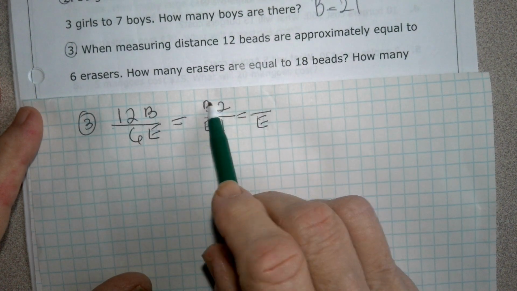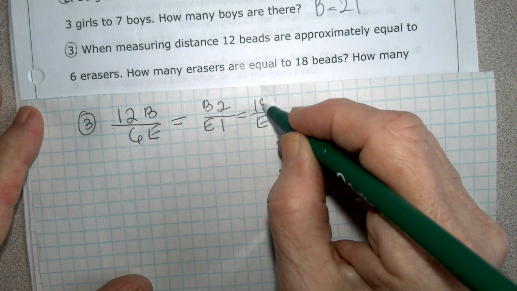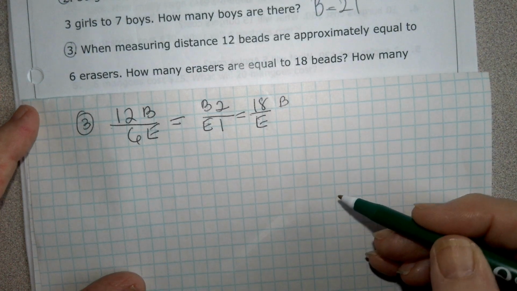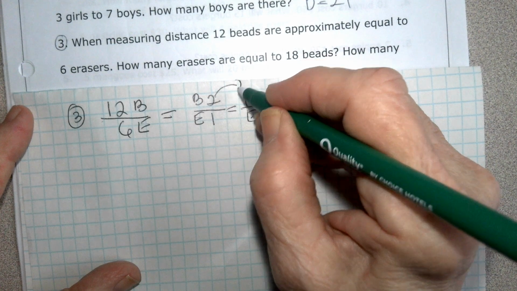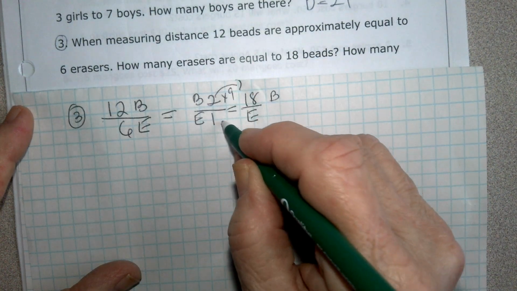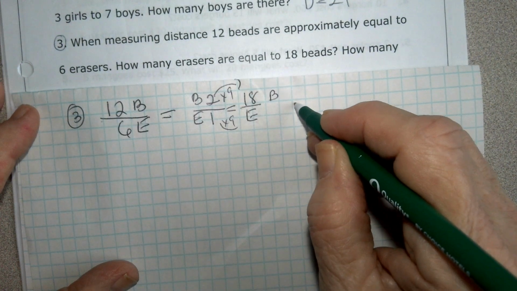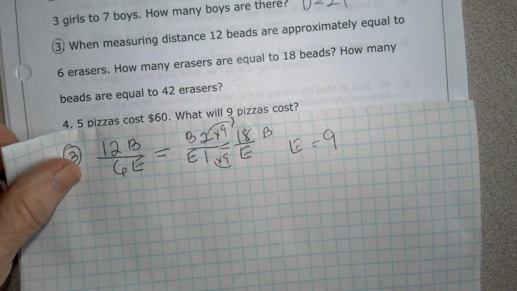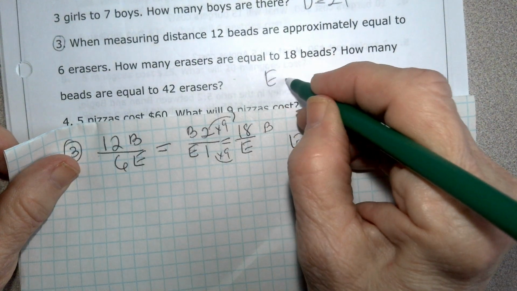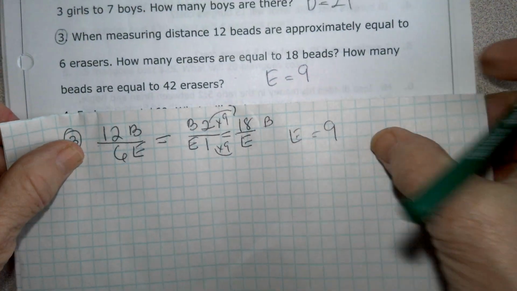So I'm obviously going to put the 18 right here, which matches. 9. It's just 9. And then I'm going to multiply this by 9, multiply this by 9. So you're right, the number of erasers is equal to 9. Okay. But I think they're asking for something else also. So the erasers is equal to 9. So then they're saying it again.